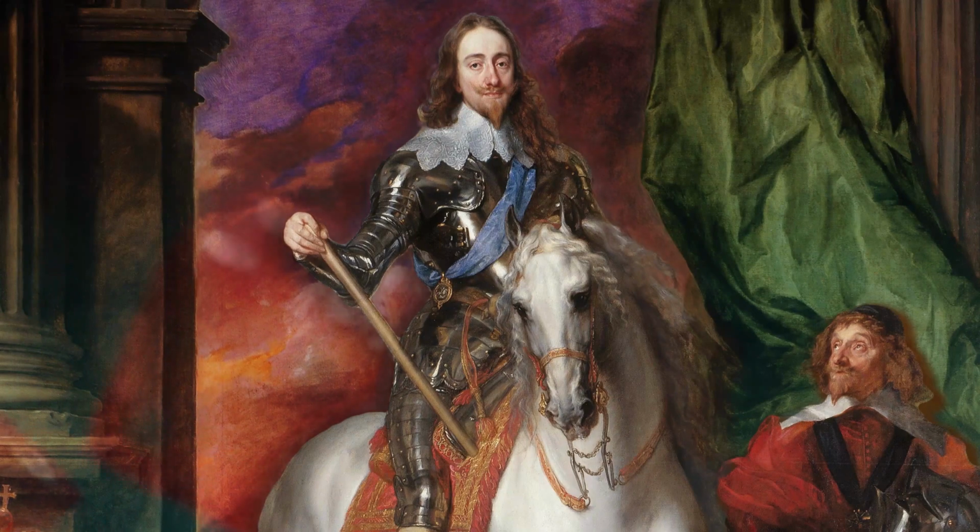Now with an army, Charles began his march back to London. The Parliamentarian army shadowed the king's movement. Charles then chose the battleground, and waited for battle.